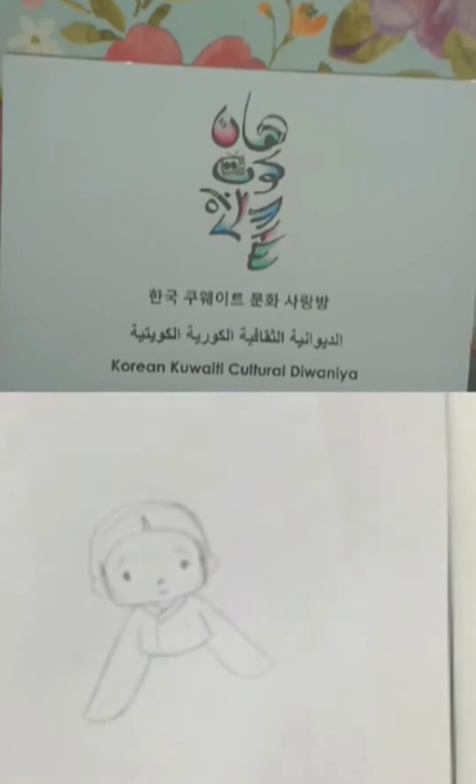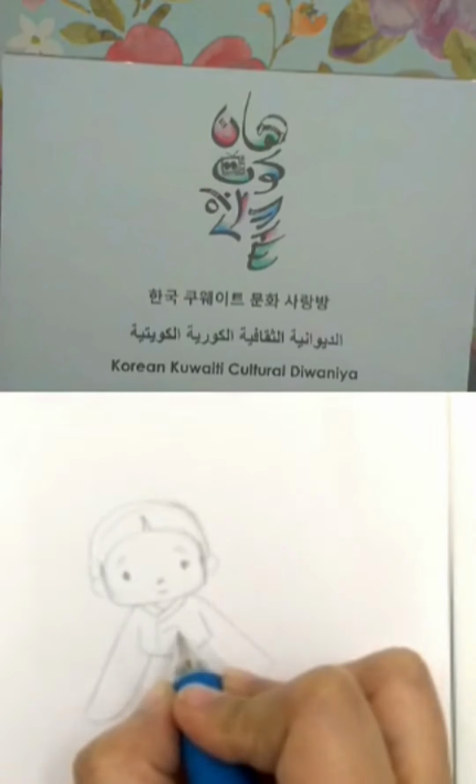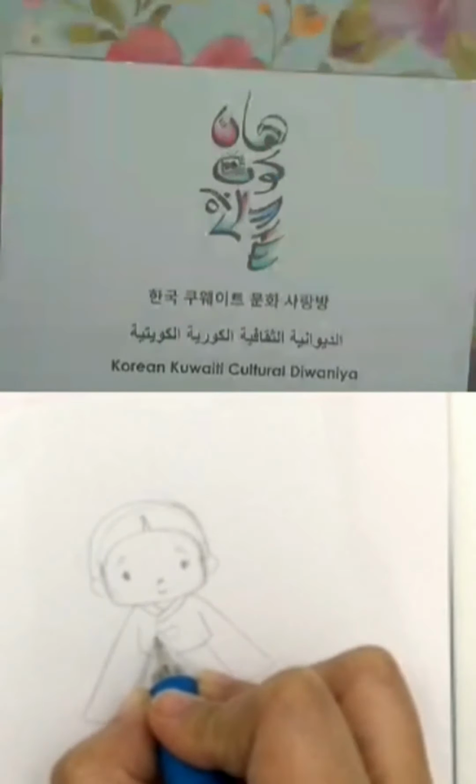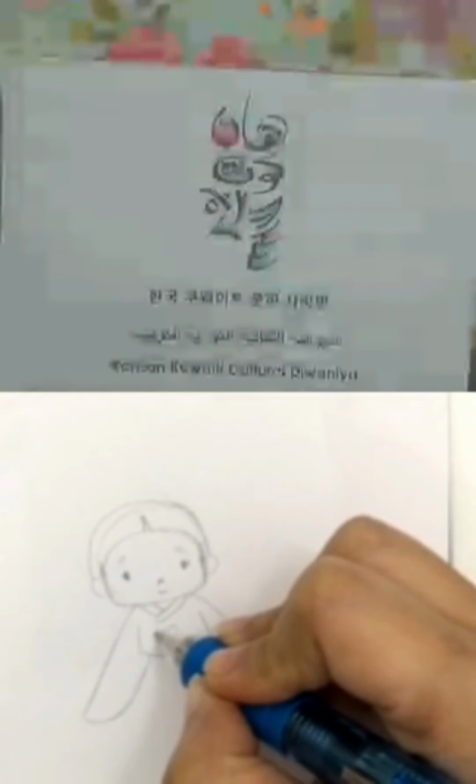And then the Korean bow. We're going to create a single bow like this, a square, and then the bow, and then the ribbon going down like this.